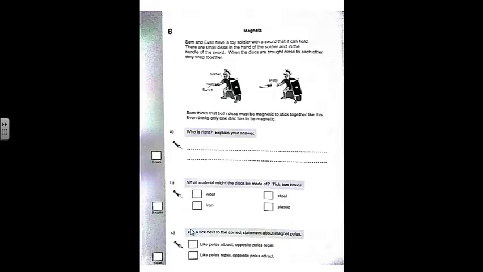Sam and Ivan have a toy soldier with a sword that it can hold. There is a small disk in the hand of the soldier and a small disk in the handle of the sword.